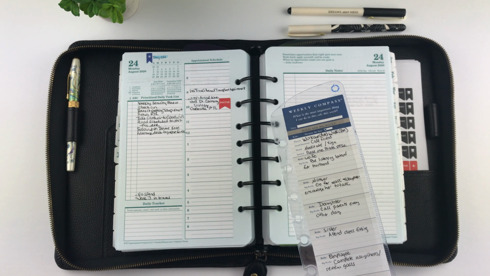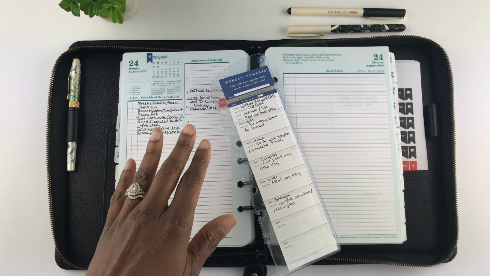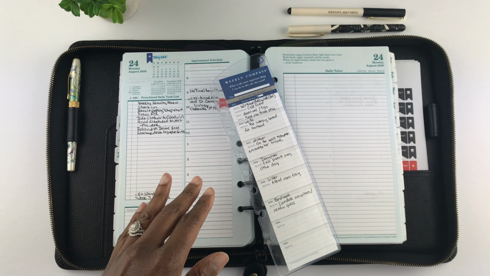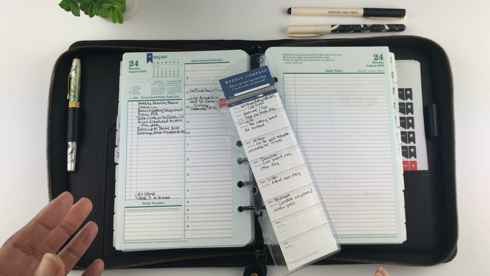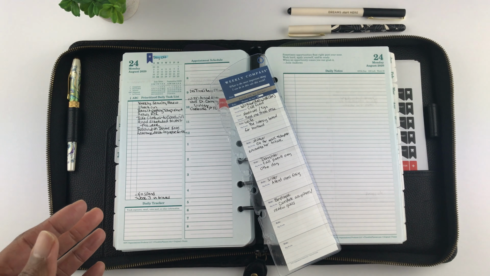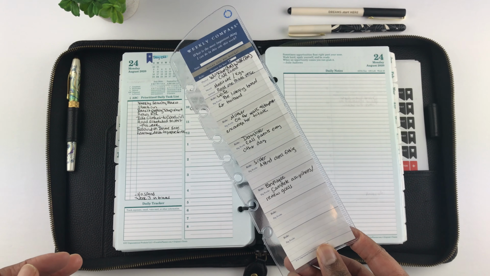The next tip is to use the weekly compass to help you determine big rocks. One of the first tips that I gave in this video was to use the appointment schedule to schedule your big rocks, those things that are most important to you. But if you have questions about what are big rocks to you, what are those most important things to you, the weekly compass can help you determine that.